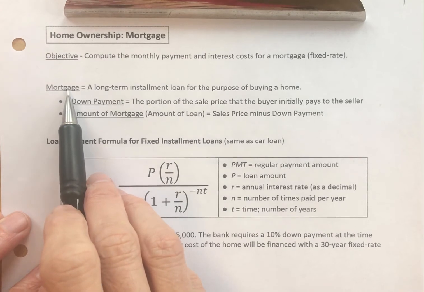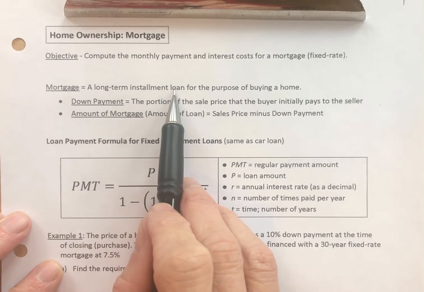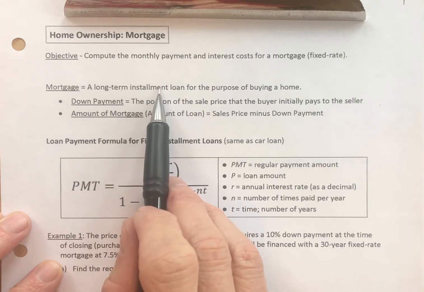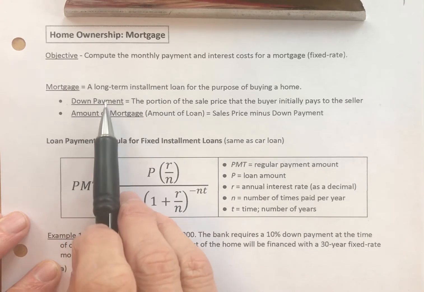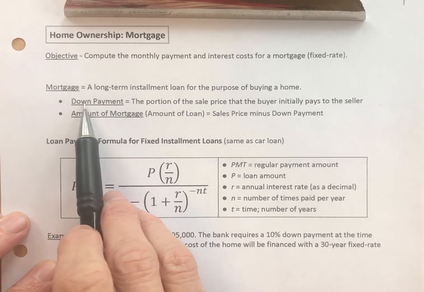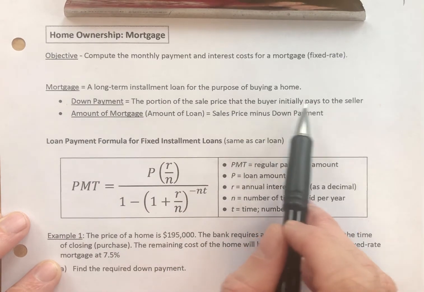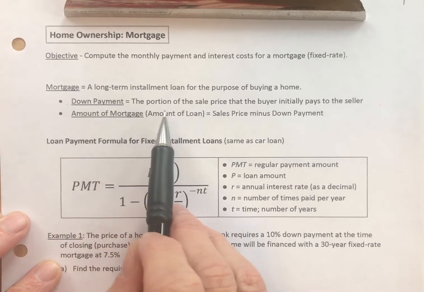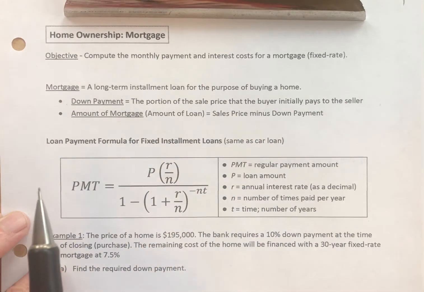First off, what's a mortgage? Well, a mortgage is a long-term installment loan for the purpose of buying a home. And we looked at these installment loans when we looked at cars and purchasing a car. Two additional terms that you'll see associated with mortgages: the down payment, which is the portion of the sale price that the buyer initially pays to the seller, and the amount of the mortgage, or the amount of the loan, which is the sale price minus the down payment.